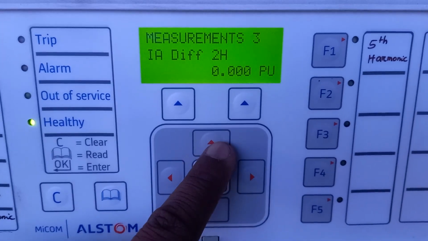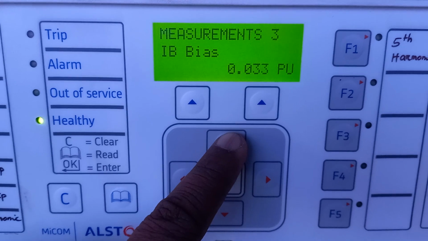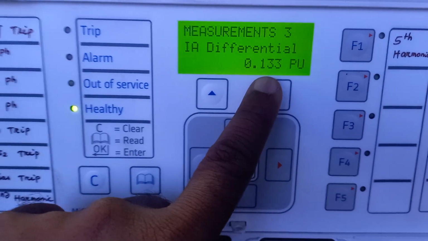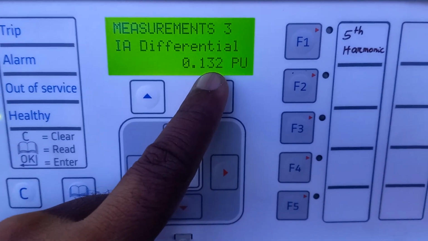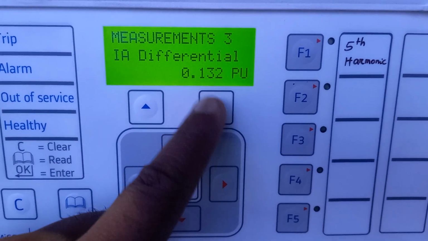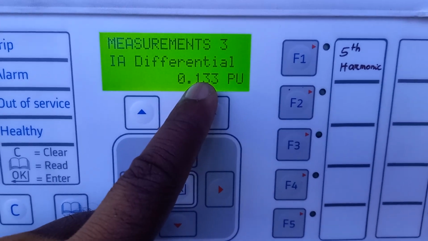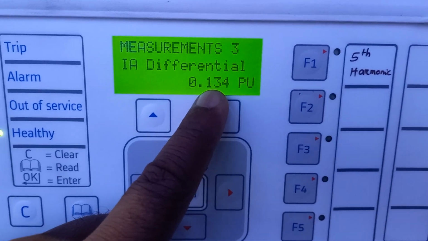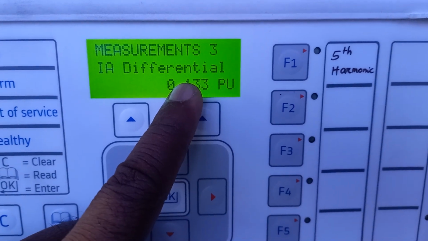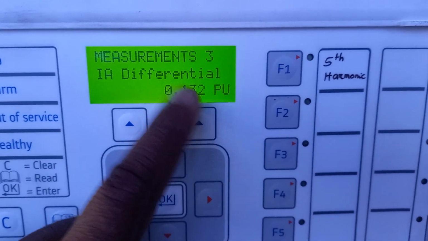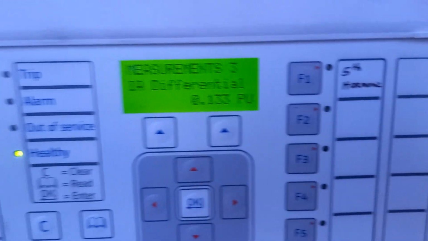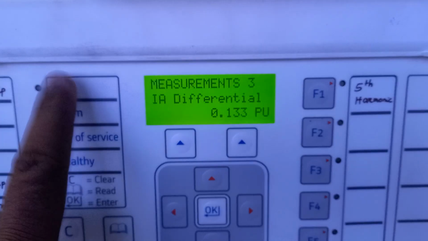As I am injecting single phase current, I have injected R phase, so the differential will be in R phase only. The minimum differential requirement for pickup is 0.2. Now it is 0.13, so I have to increase this current up to 0.2 minimum. Let us ramp the current value of R phase, and we will see the relay operate when this value reaches 0.2. Now it is 0.13, so the relay is not operating. You can see the relay did not trip here.